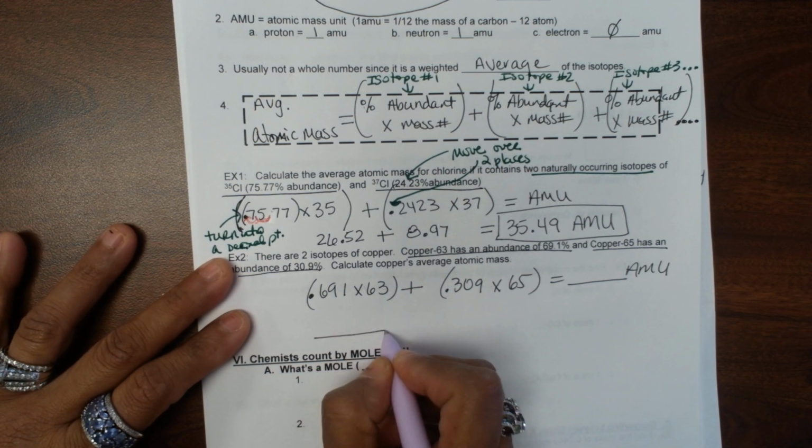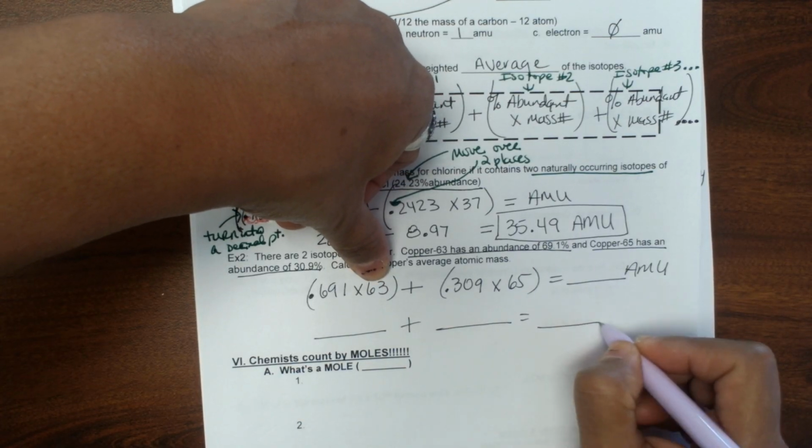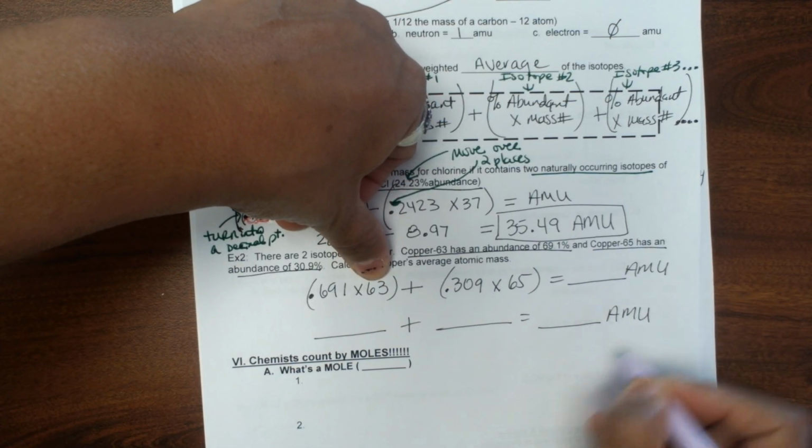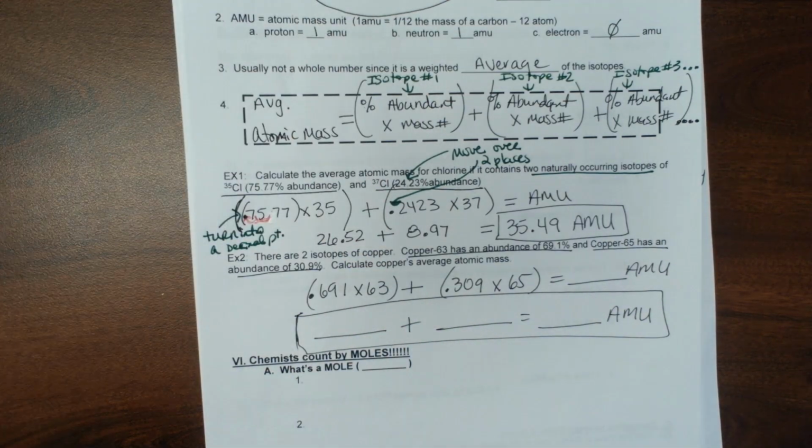So then I'm going to get this number once I multiply them plus this number equals blank AMU. Not too bad? Hopefully that's easy cheesy. Easy equation. Now we can definitely feel comfortable when it comes to the quiz next time you come on Wednesday, but we're going to go over that homework to make sure you did it right. You got to practice.